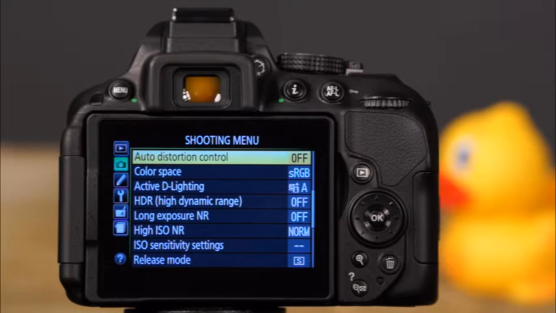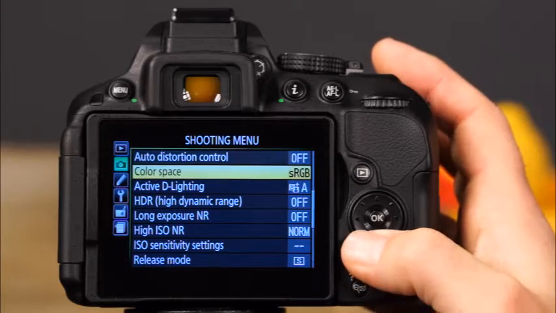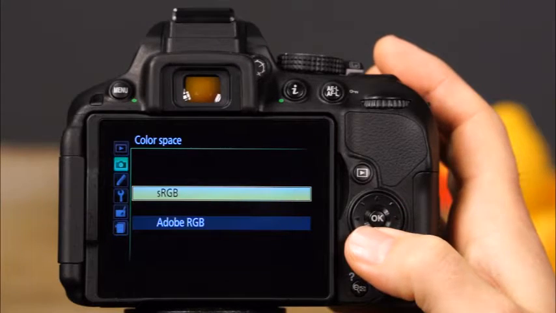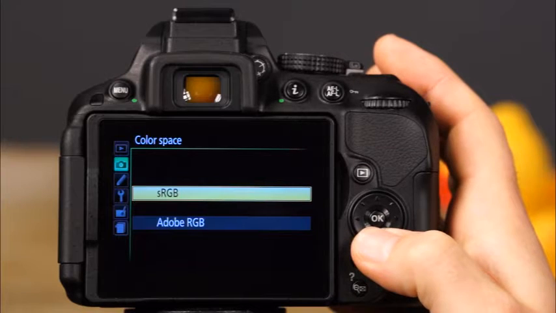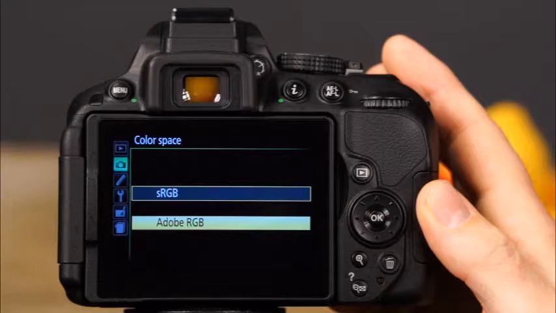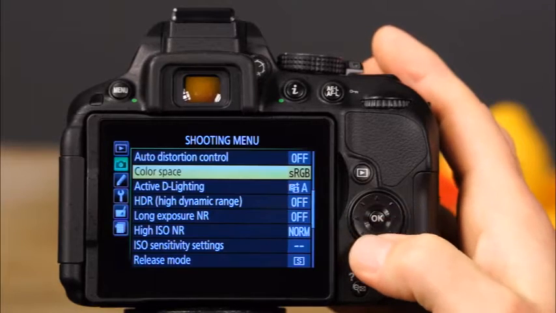When enabled, this option will automatically correct the distortion that is caused by certain lenses. Next, there is the Color Space option. Your camera has two color space options. Some photographers prefer the sRGB mode, as it requires less processing later. Other photographers prefer the Adobe RGB mode, as this mode has a wider range of colors, making it a preferred option for images that will be extensively processed on the computer.